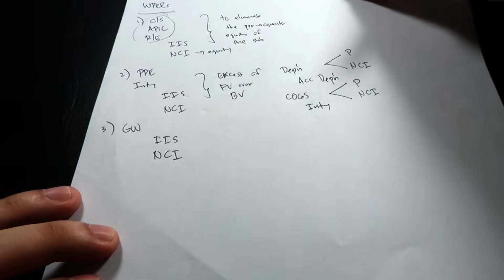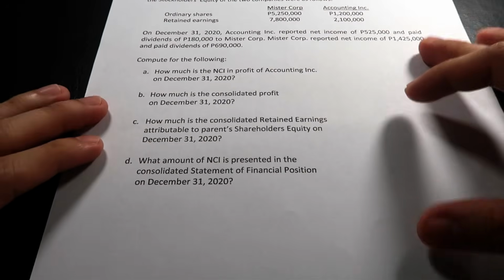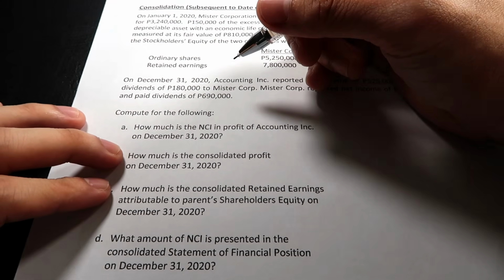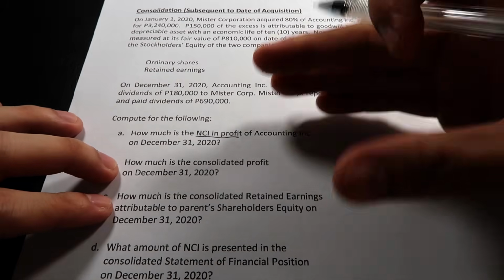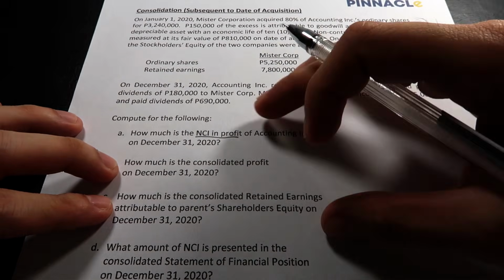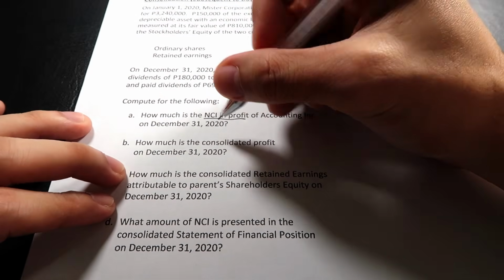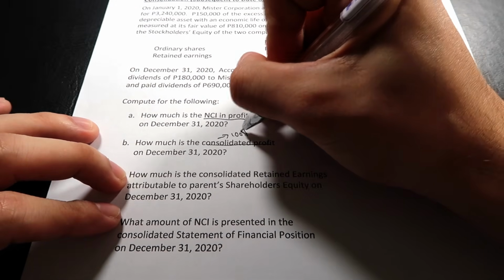Para mas magets mo yan, let's go to our problem for today. Alright. Okay, let's see. Let's read the questions first. First question is, how much is the NCI in profit? Okay, when you say NCI in profit, NCI's share in profit of the subsidiary. Question B, how much is the consolidated profit? When you say conso profit, this is 100%.